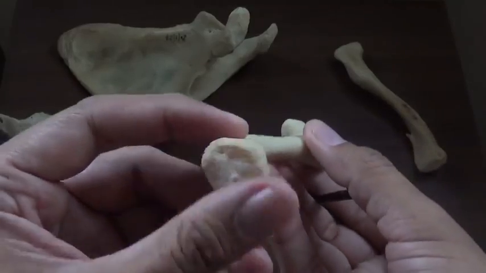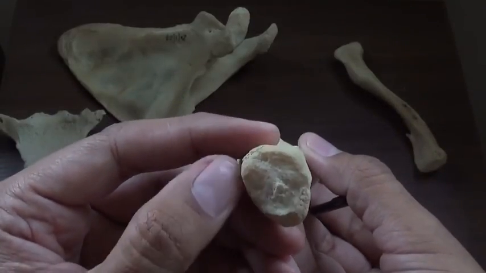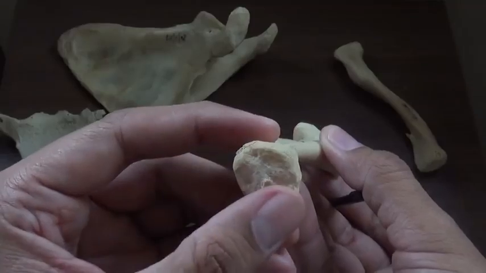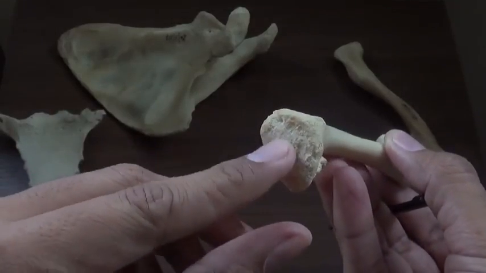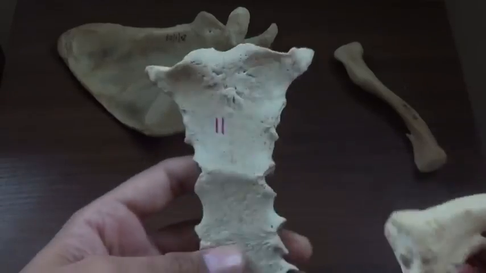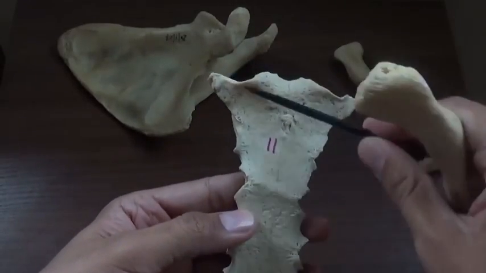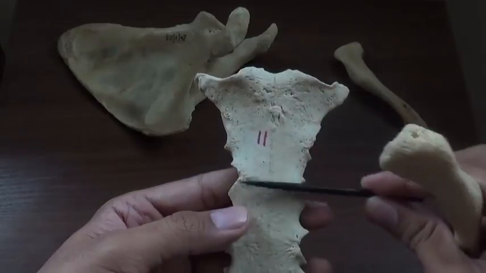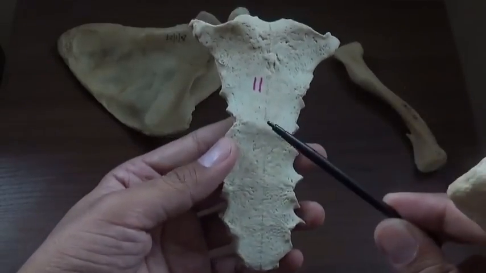Now let's see the medial end. As I mentioned, it is broad expanded end and it is related to the clavicular notch of the manubrium sterni. Now let me show you. This is entire sternum. This upper portion is called as manubrium sterni. Lower portion is the body of sternum.